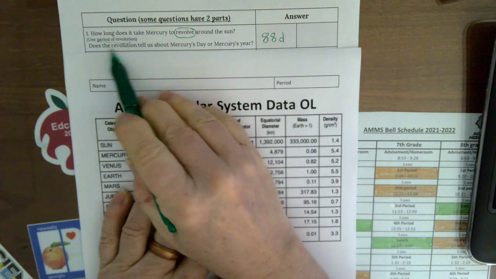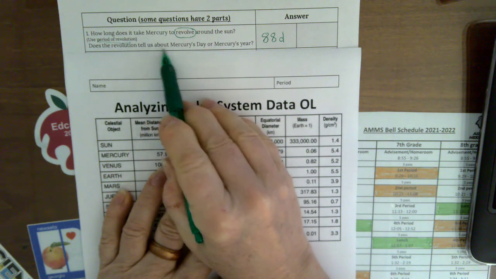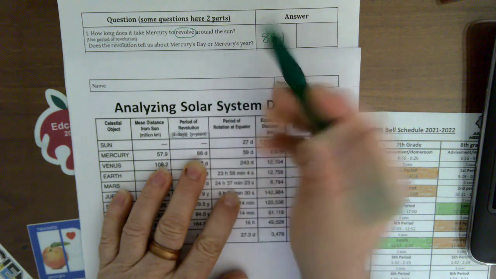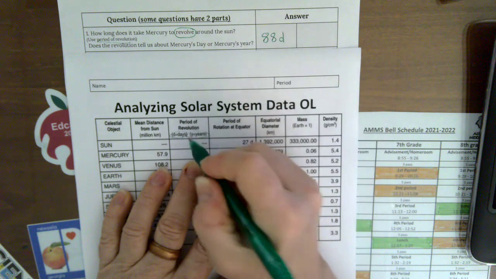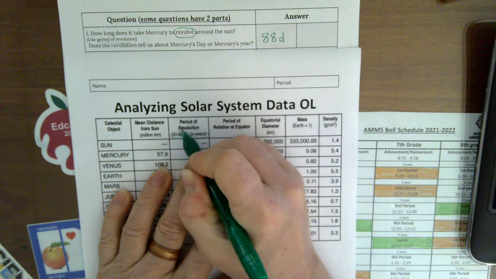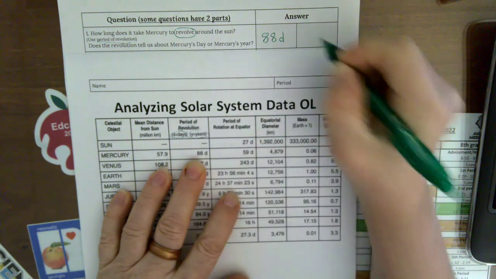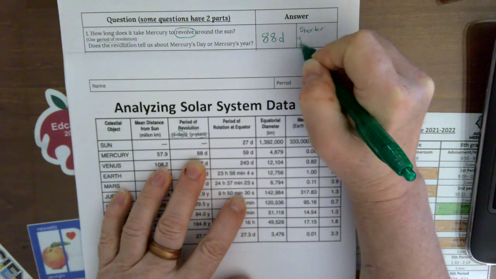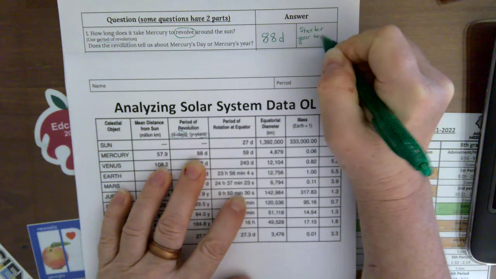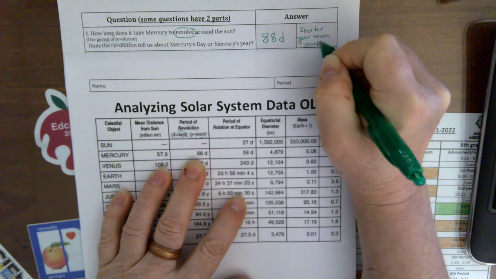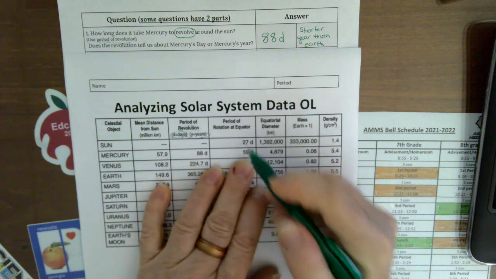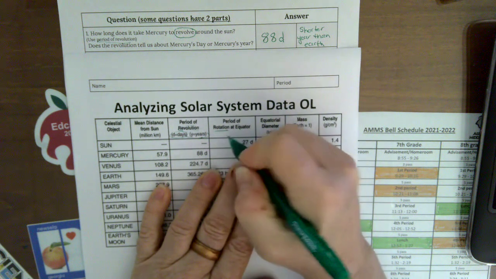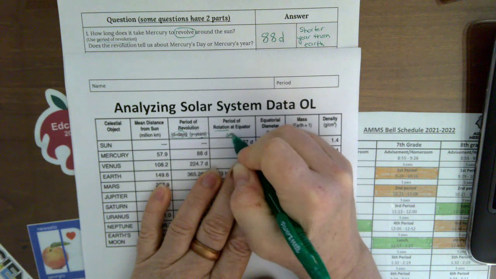And then it says, what does the revolution tell us about Mercury's day or Mercury's year? Well, we know that the revolution is year. So it has a shorter year than Earth. If we continued, we'd find the period of rotation. Remember, rotation is our day.